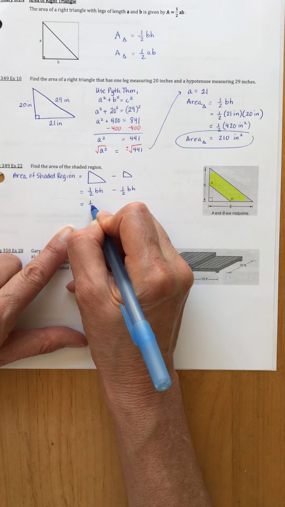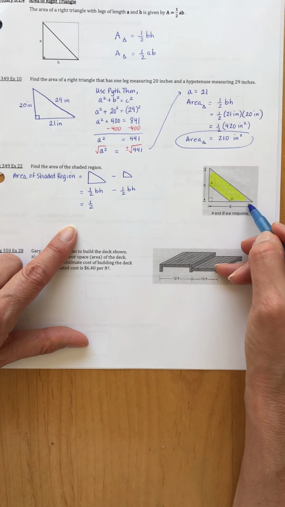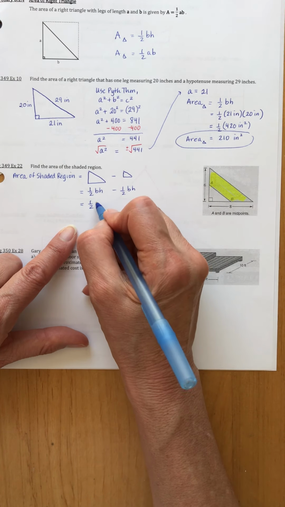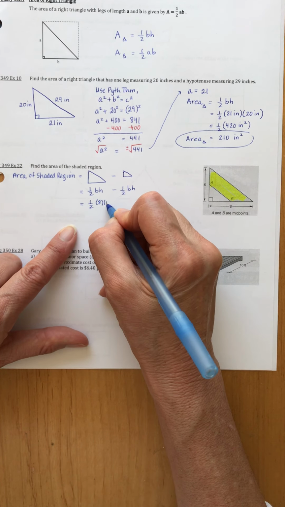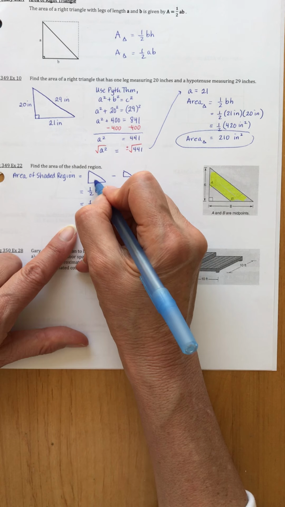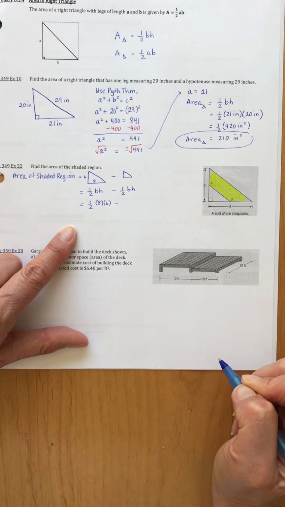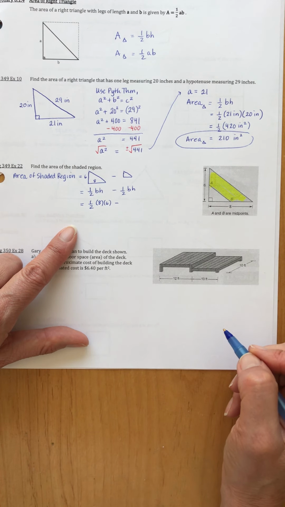Okay, so what's the base on the big triangle? The base on the big triangle is 8. What's the height? 6. Okay, so this one is 8, this one is 6. They don't give us units this time. What about on the little triangle?